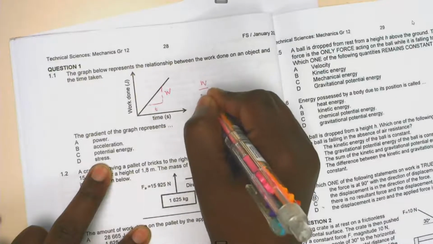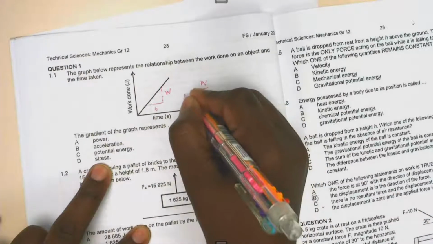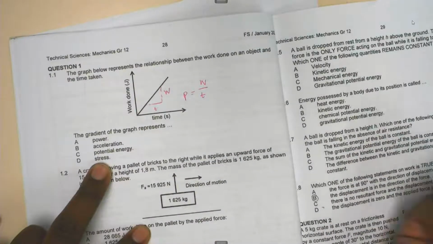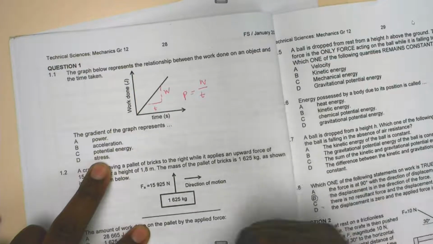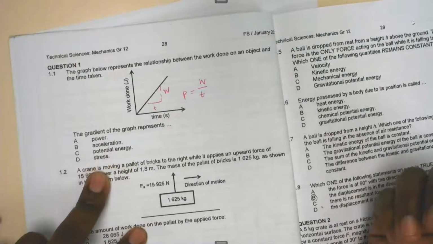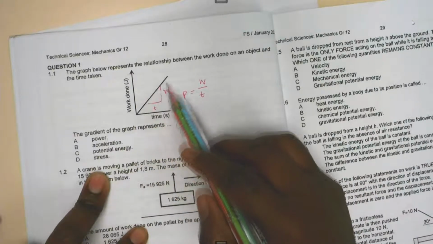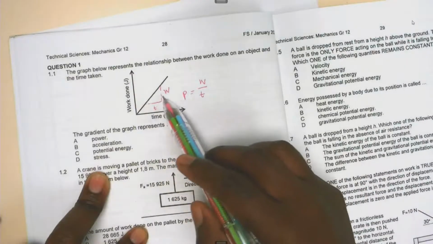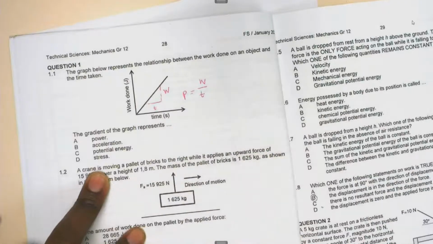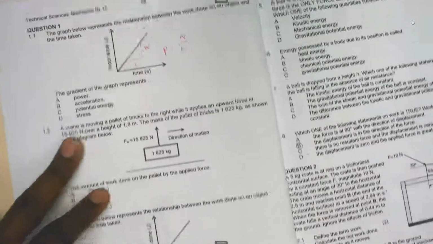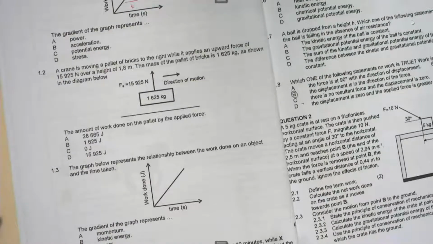I said when we are doing a multiple choice question, one of the strategies is to have the answer before you look at the options, or to use the elimination method. In this case, the gradient, your work over time, gives you the power. So the correct answer there is A. And I think 1.3 was also the same question.